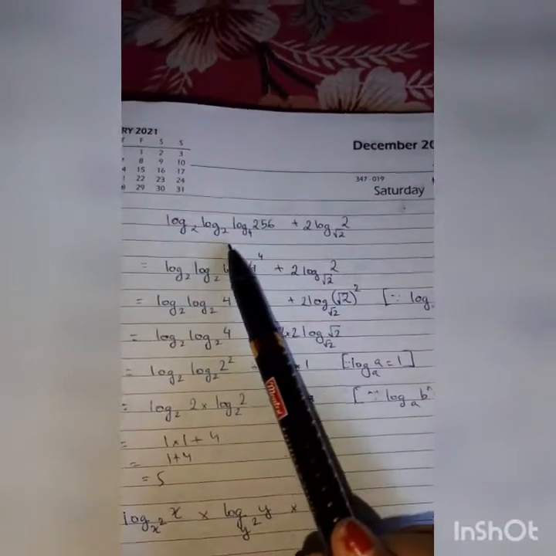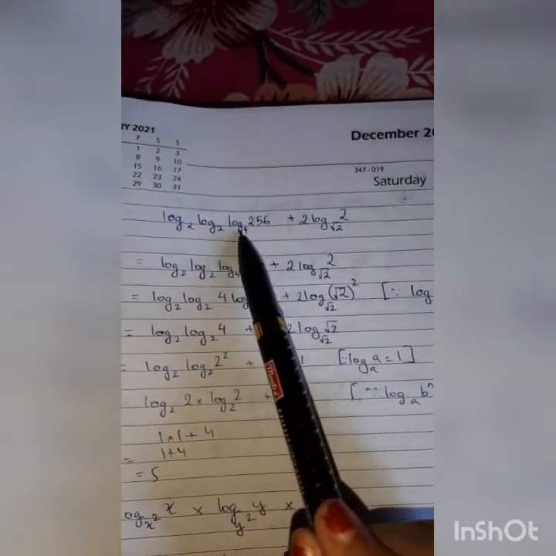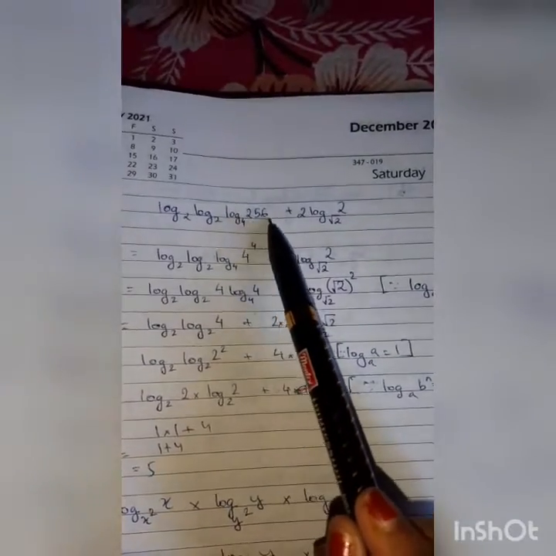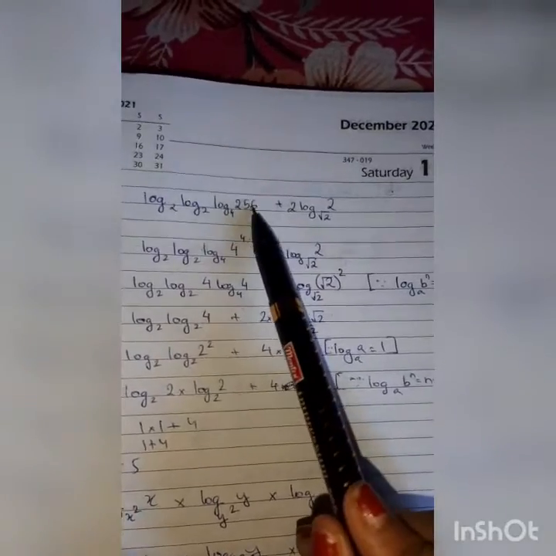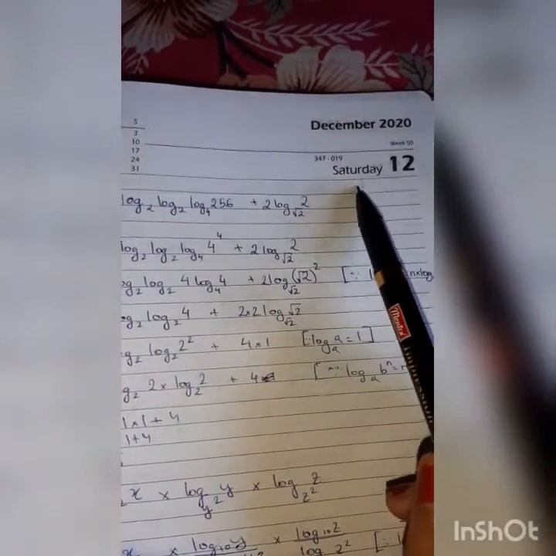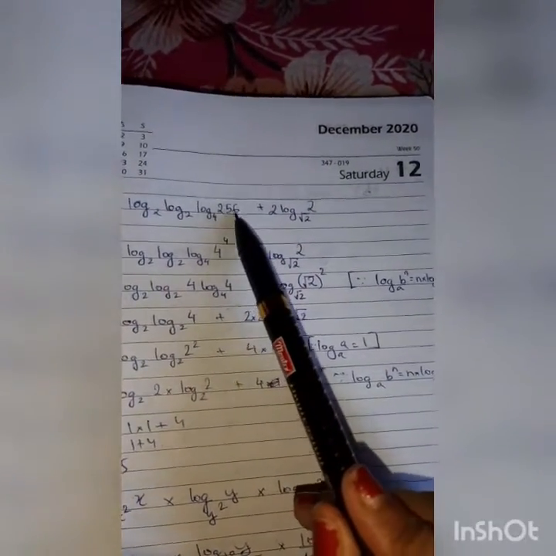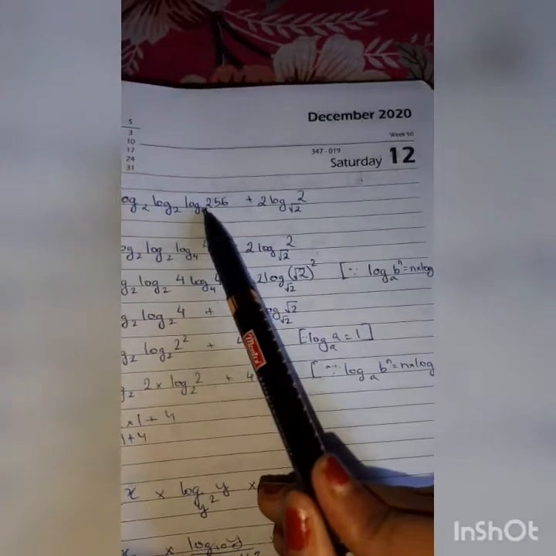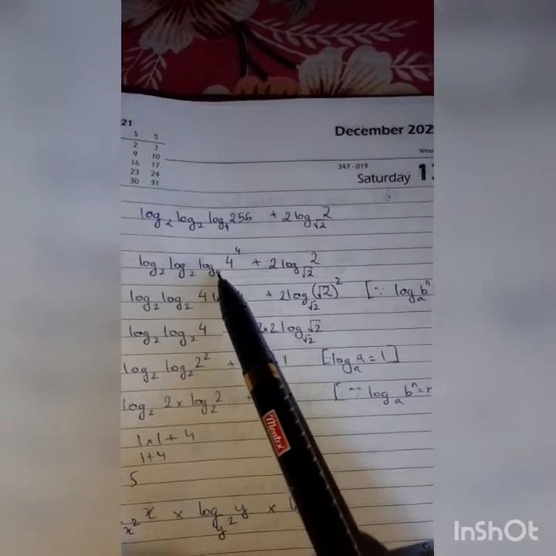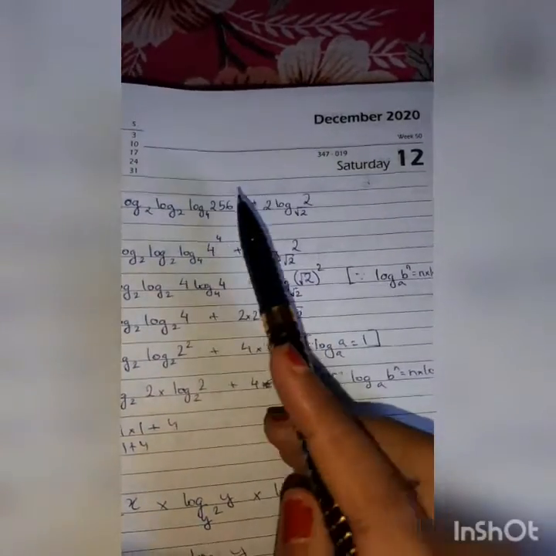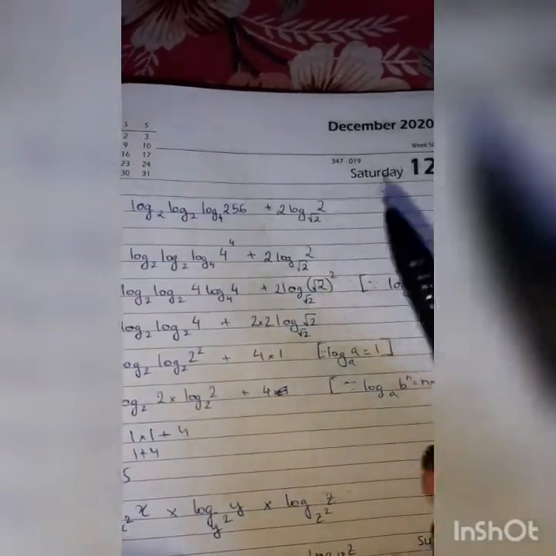Now, as we know, in this case of series of log, we have to solve with the one which is the most inside one. So 256 will be prime factorized. Prime factorization of 256 can give you 2 to the power 8. But we will not write it in the form of 2. We will write with the one which is matching with the base. So here the base was 4. So I will write 256 as 4 to the power 4, such that the base and this one match.